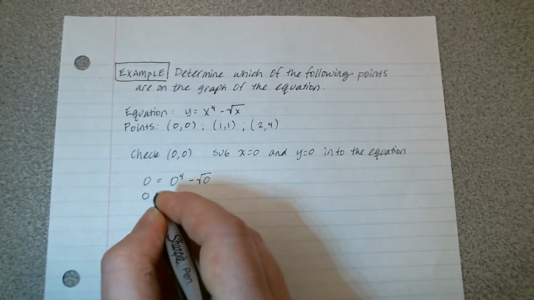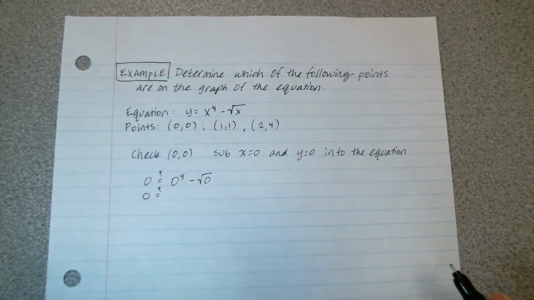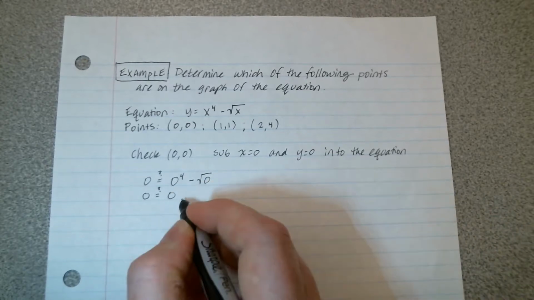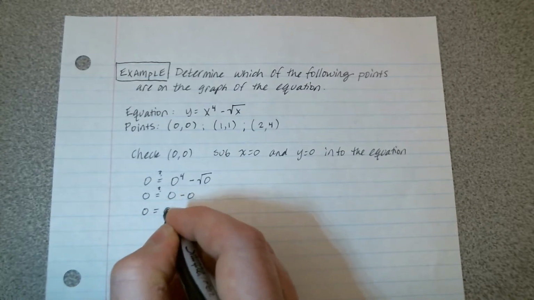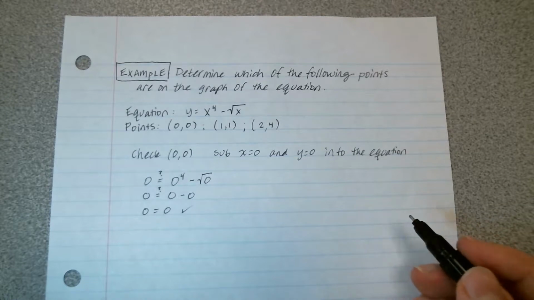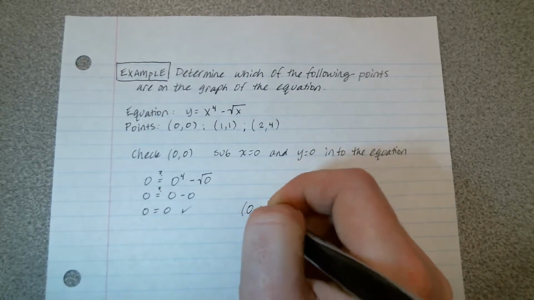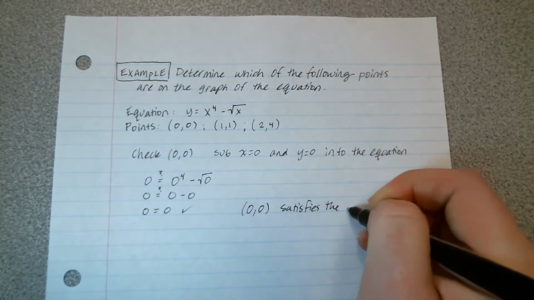The right side is where I need to do some work. So is 0 equal to, and I'll put a question mark because I'm not sure, 0 to the fourth power is 0. The square root of 0 is 0, and sure enough, 0 is equal to 0. So this first example is kind of boring with all of these zeros, but we can see that (0, 0) satisfies the equation.